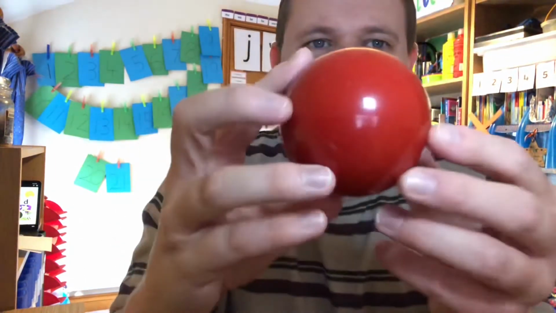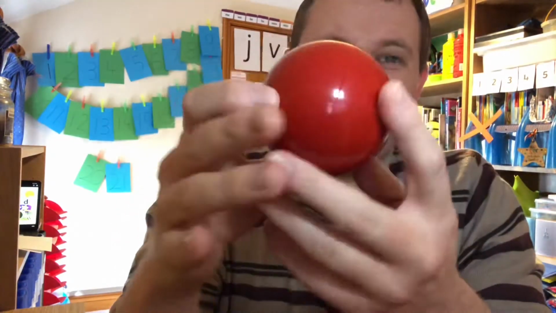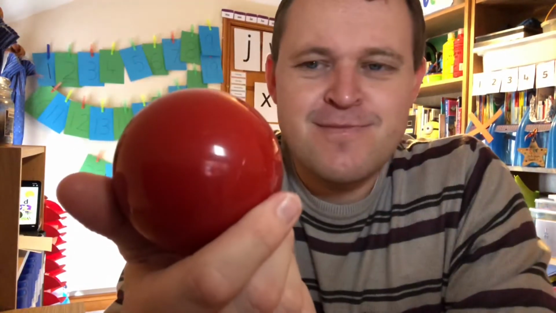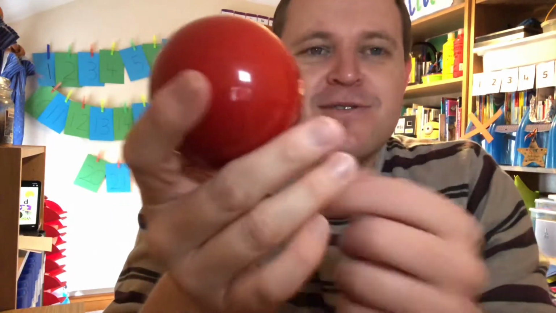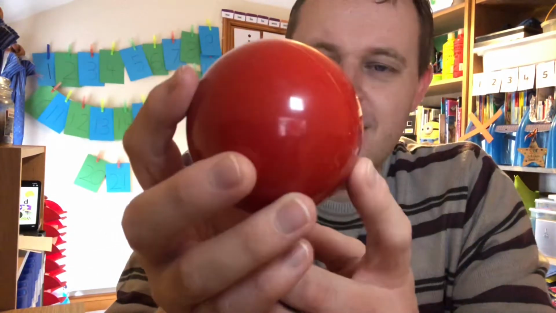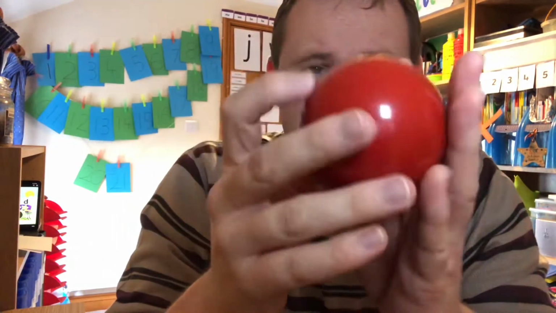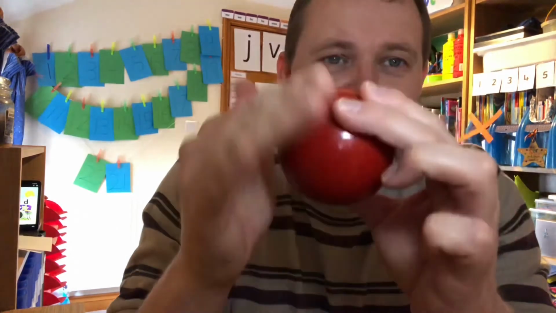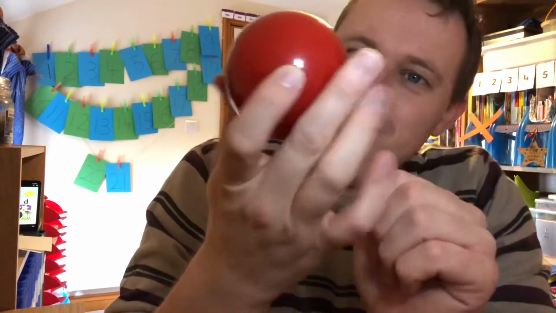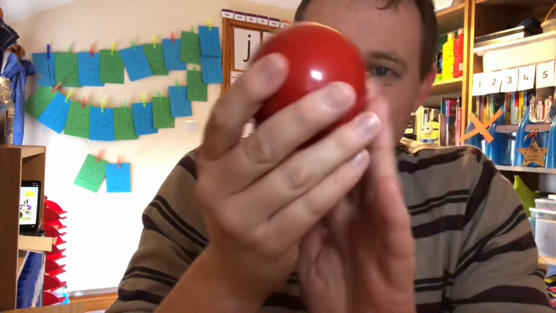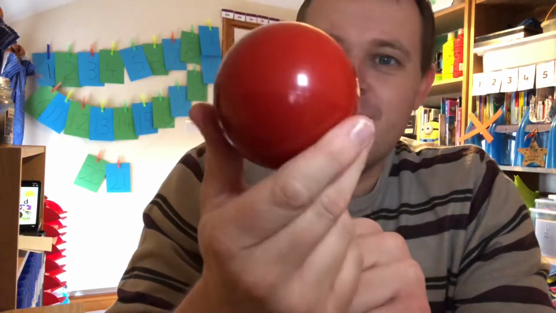Now this is actually a 3D shape. What does it look like to you? It's like a ball, doesn't it? It's called a sphere. Can you say that? A sphere. Now it's completely curved all the way round. There's no straight edges. There's no points. It's just a continuously curved surface all the way round.